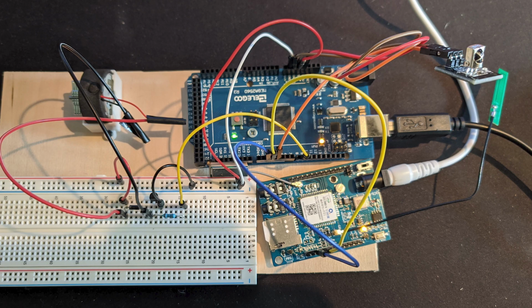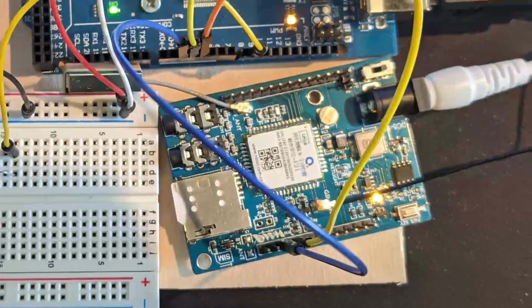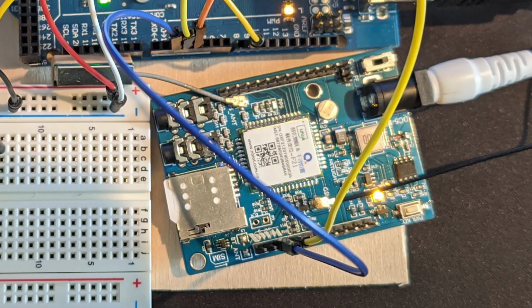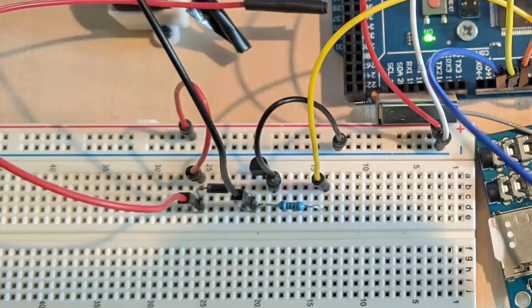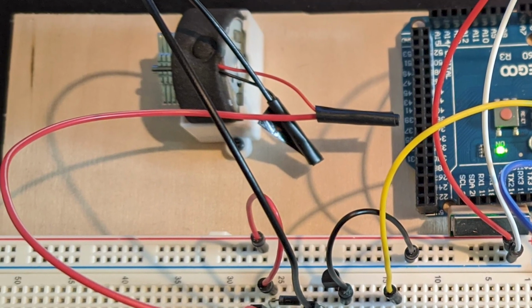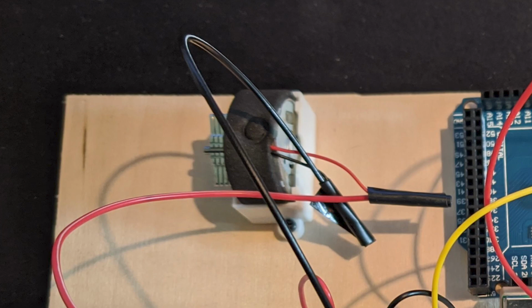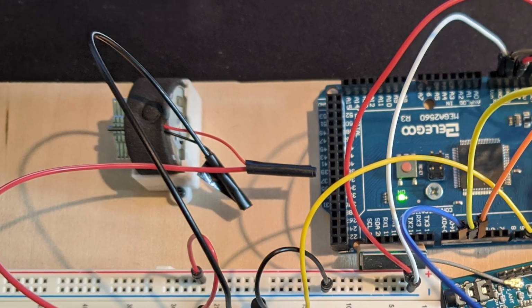Here is the circuit for the harness. I will break it down so you know what is going on here. Here is the GPS and communications board. Here is the IR receiver. Here is a simple circuit that controls when the motor turns on. Here is the vibration motor, which allows you to call or give commands to dogs who are deaf.